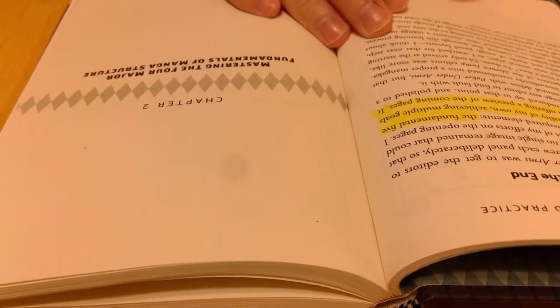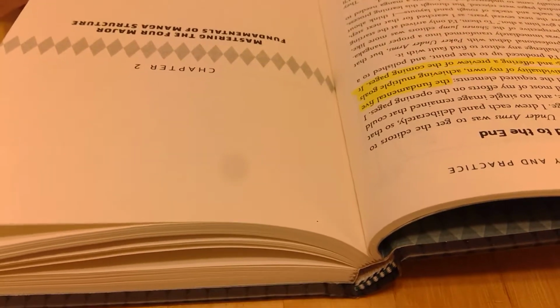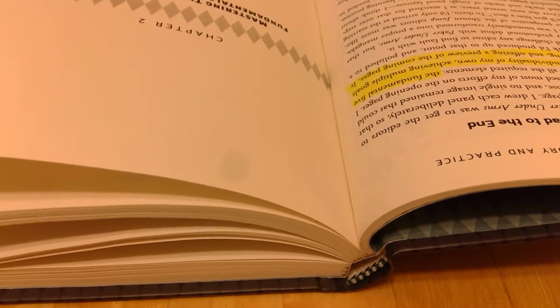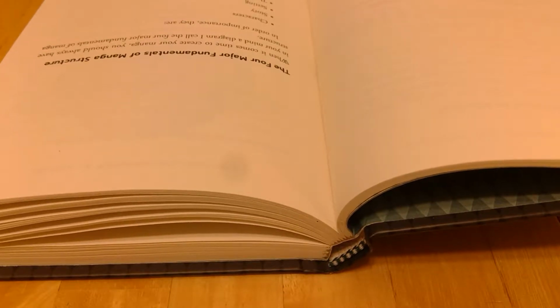Tonight we're going to talk about Chapter 2 of Hirohiko Araki's Manga in Theory and Practice. This chapter is titled Mastering the Four Major Fundamentals of Manga Structure. Now this part is actually really straightforward. It's almost a second introduction to the book, but not to the purpose of the book, but to the meat of the book.